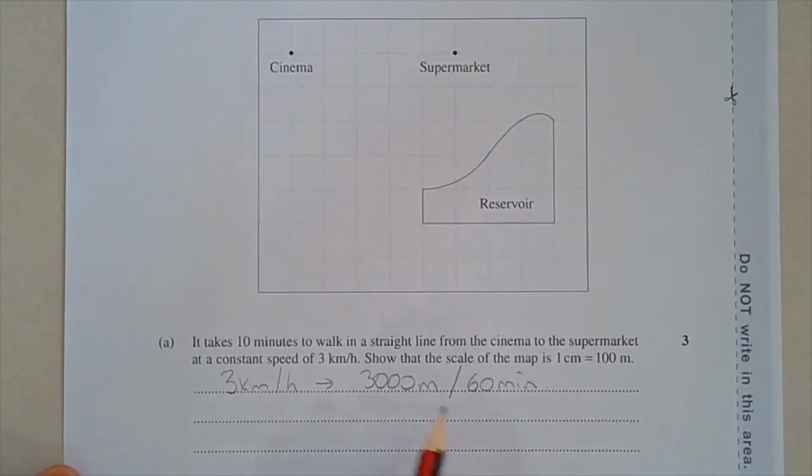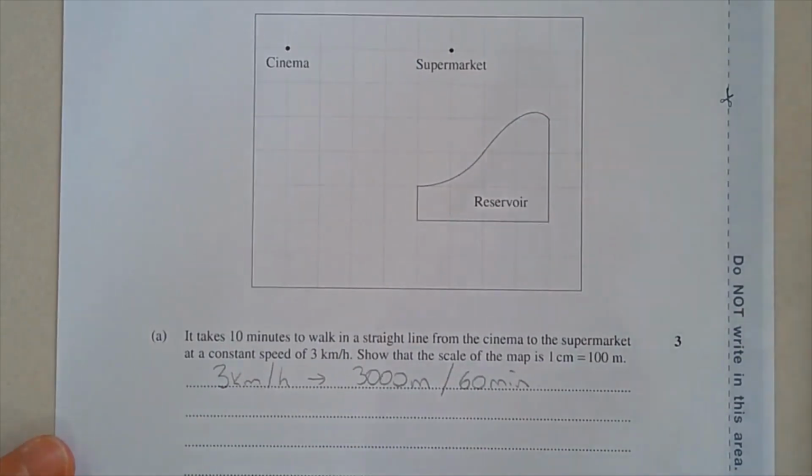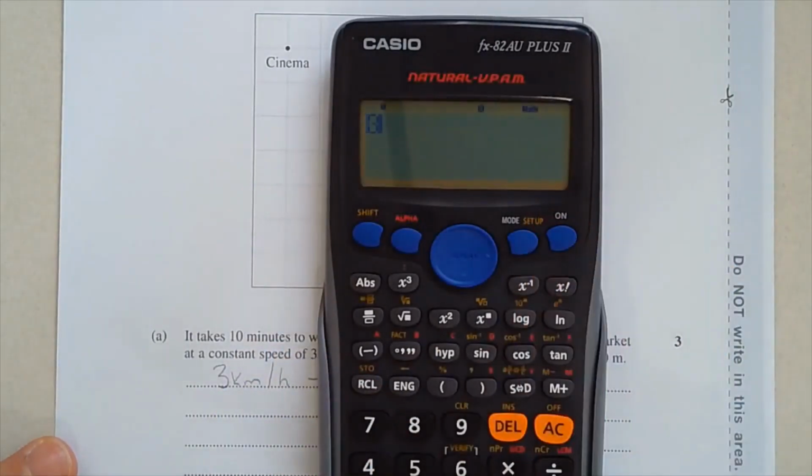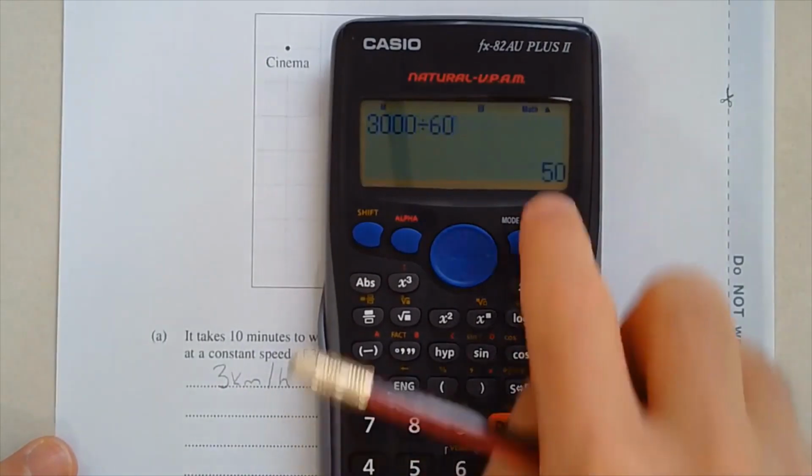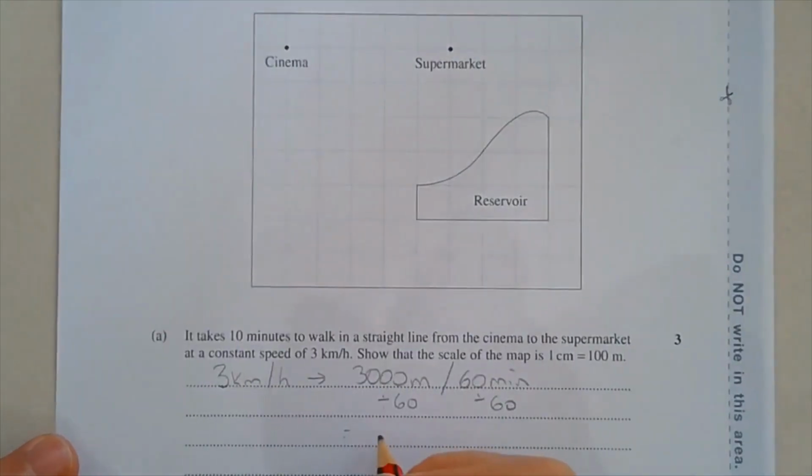So let's work it out now in meters per minute. If we divide both of these terms by 60, 3,000 divided by 60, we end up with 50 meters per minute.